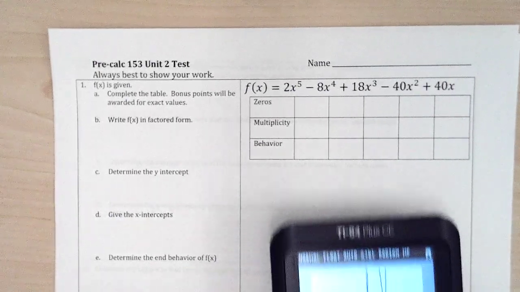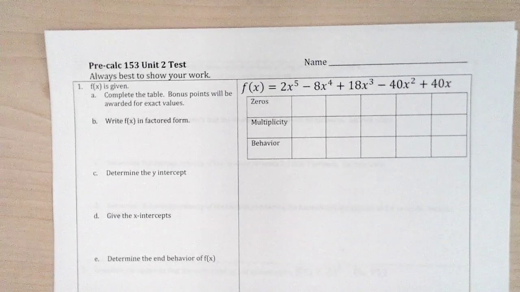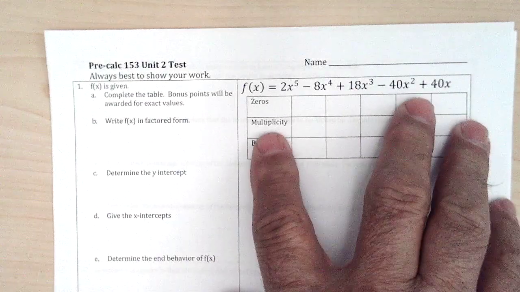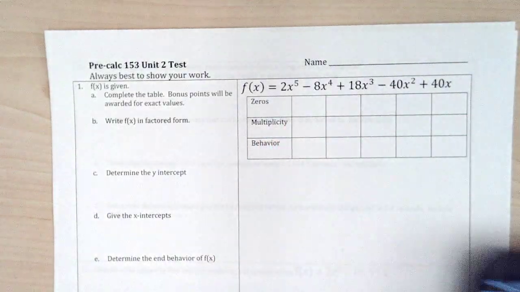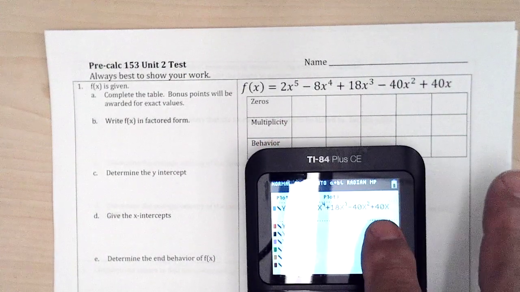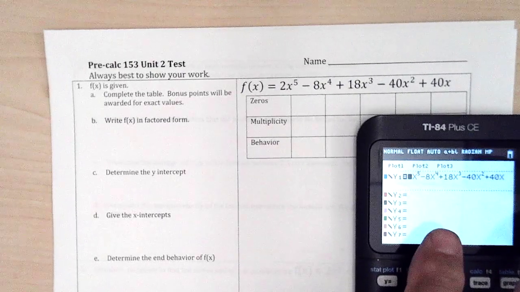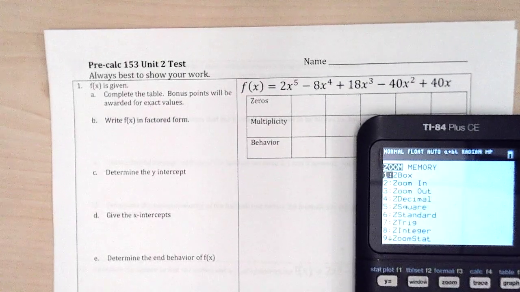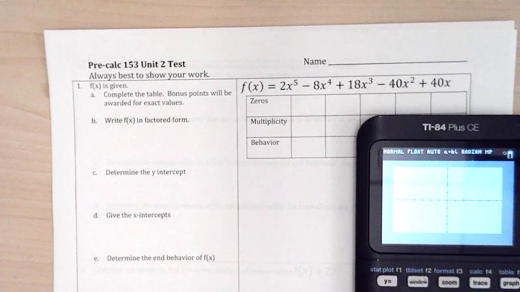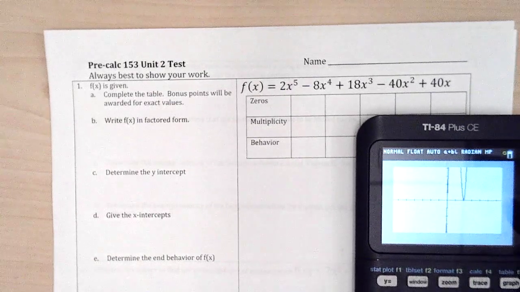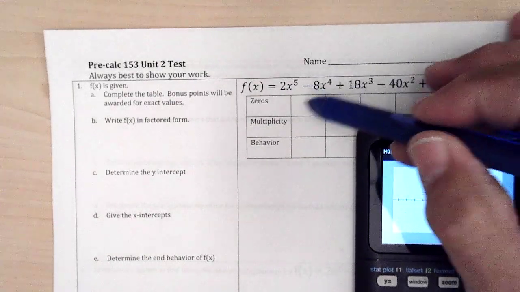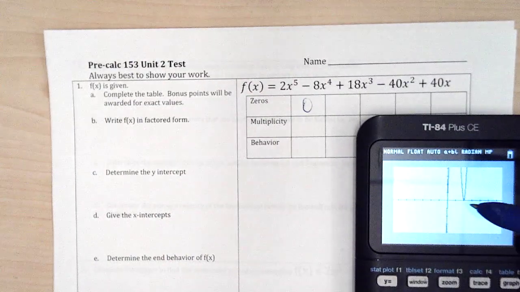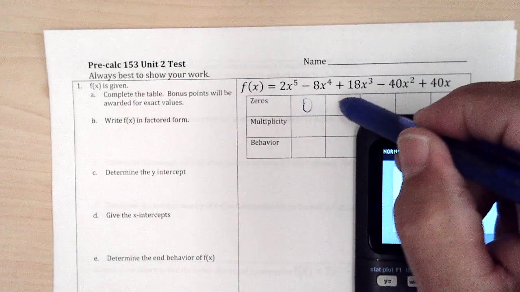Let's go over the sample test we had. So the first one is we got this polynomial, and so I'm going to type it into my calculator, which I've already done, and then I'm going to go zoom 4 and take a look at it, and it says, looks like it goes through 0, and it looks like it bounces at 2.